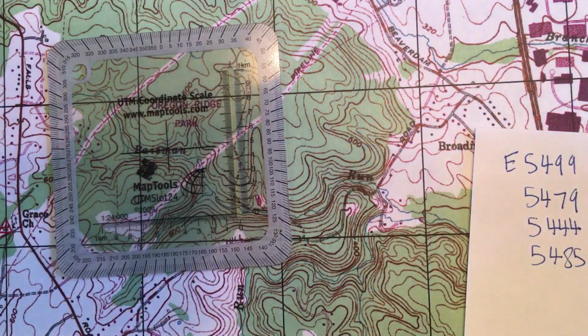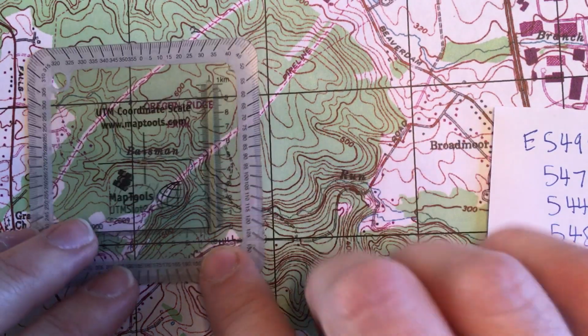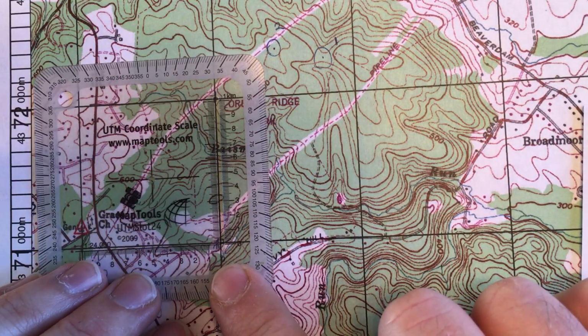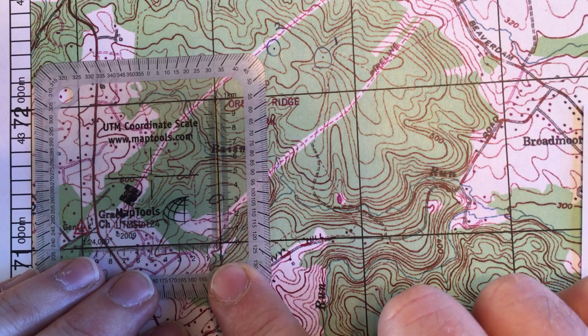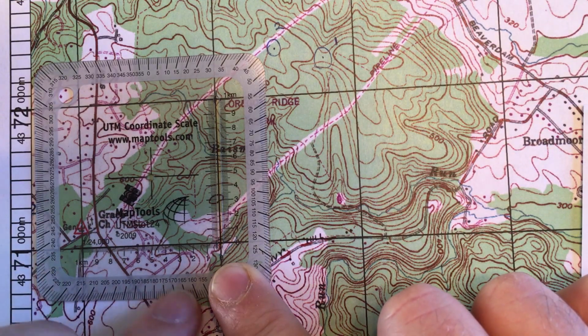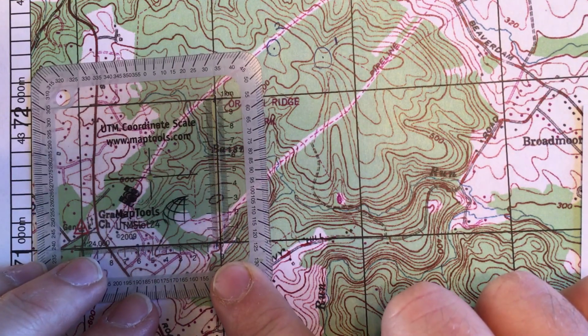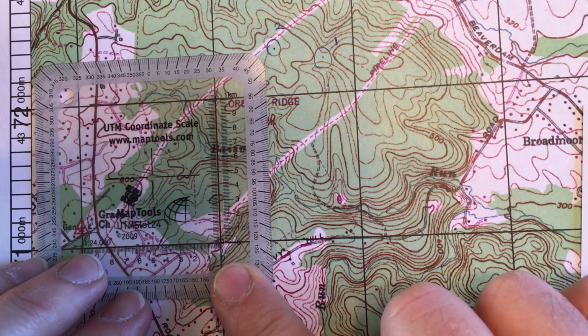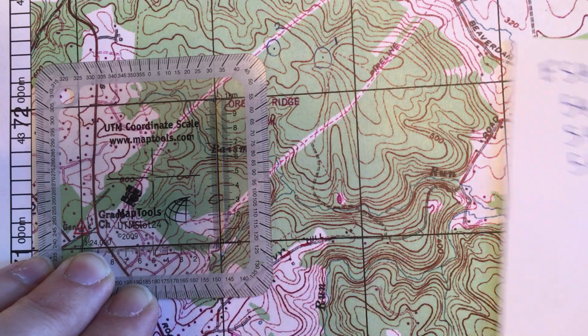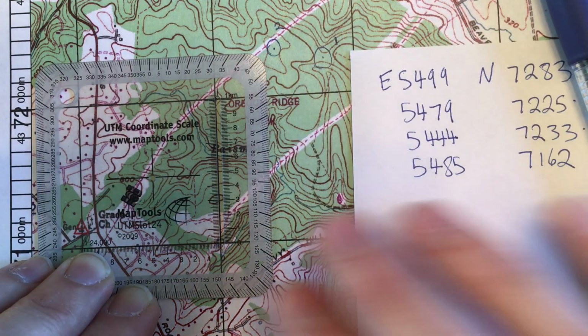So what we'll do is come up here and put the grid reader in that lower corner of the grid that I'm in. Again, that 71 grid, the 54 coming down. I'll put that 0, 0, 0. And I'm going to go ahead and slide on across to 5485.